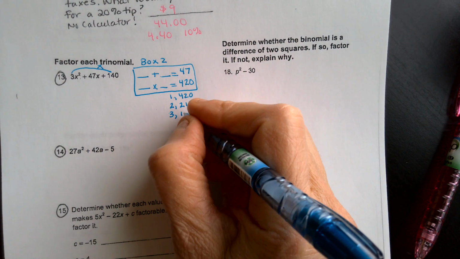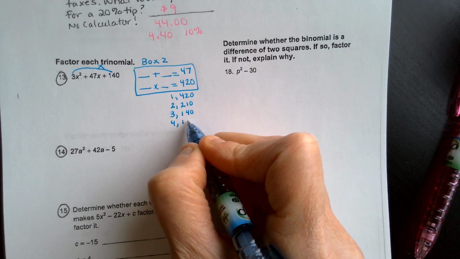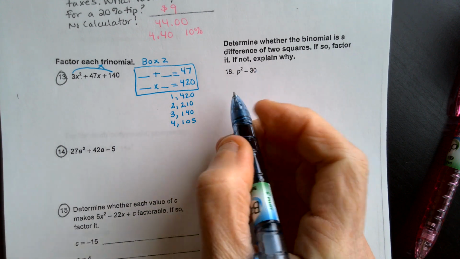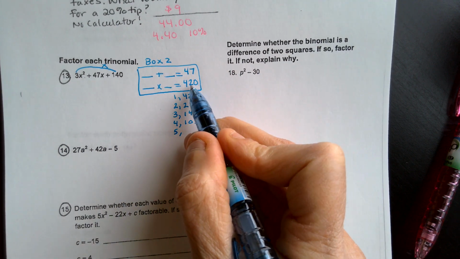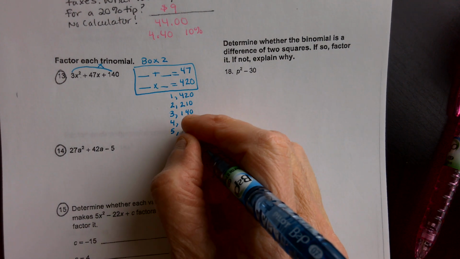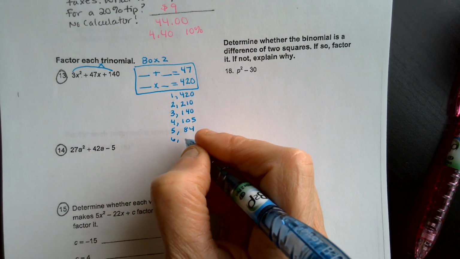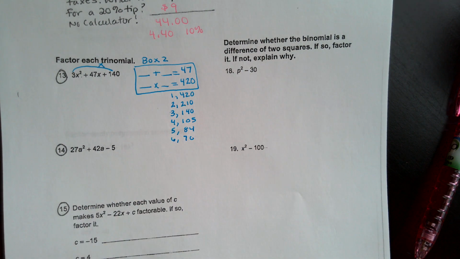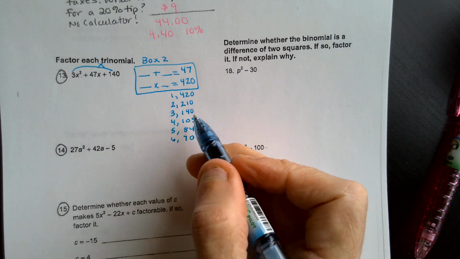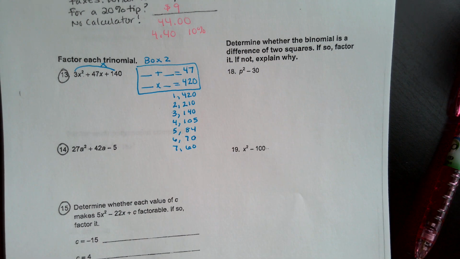Yeah, 140. 4, does 4 go into there? Yes. 4 goes in there. 105. 5 goes in there. Oh my goodness. 5 goes into 420 how many times? 84. 6. Well, 6 will go in there. If 2 and 3 did, then 6 is going to. So 6 does go into there. 70, I believe. And how about 7? Does 7 go into there? Yes, 7 goes into there 60 times. 8. Does 8 go into there? Let's try it. 420. I don't think so, though.